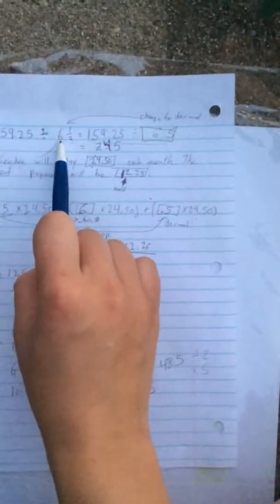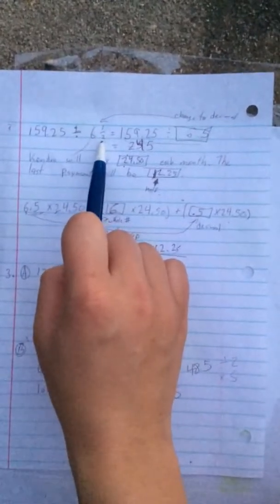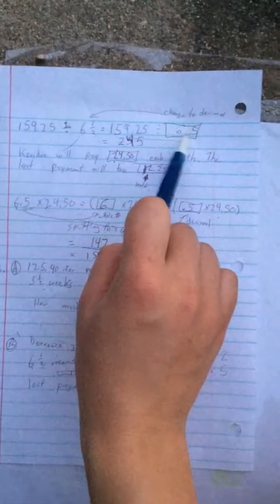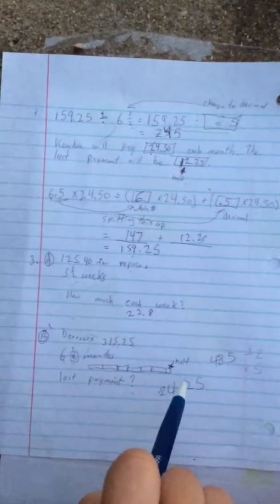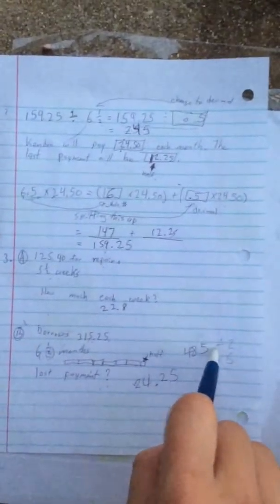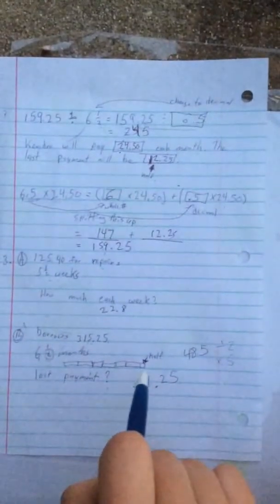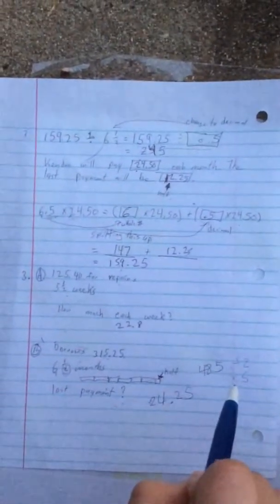Pretty much you're just dividing how much you owe by how many months or weeks, and then that just turns into a 0.5. And if you want the last part, how much you owe, the half, you just see what it is normally, and then just divide it in 2, cut it in half. And I even drew you a little picture. Alright, hope that helps.